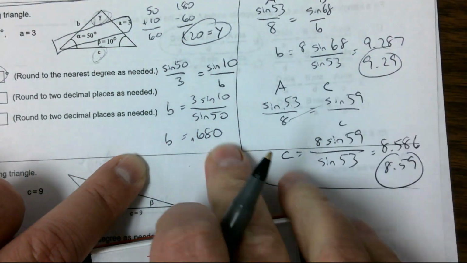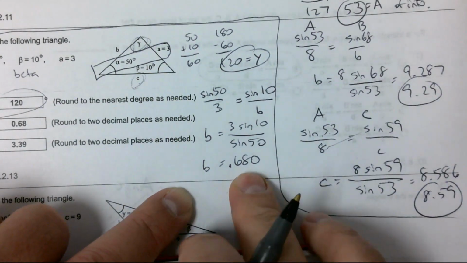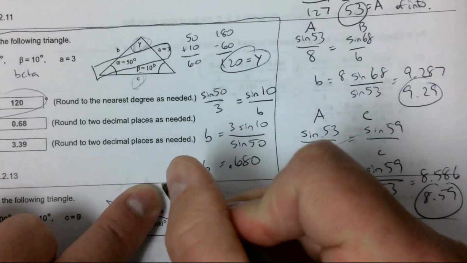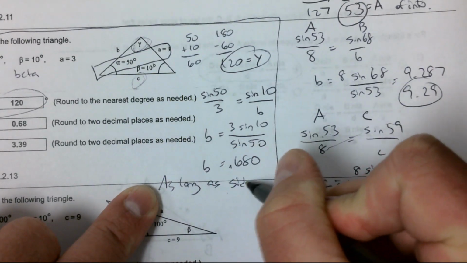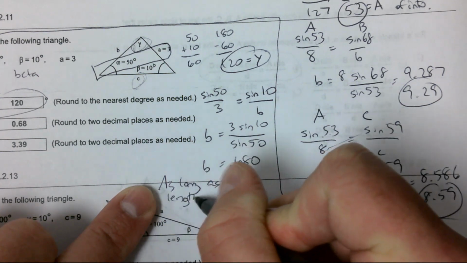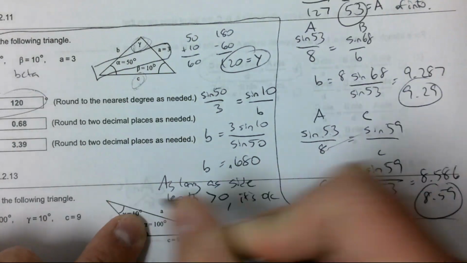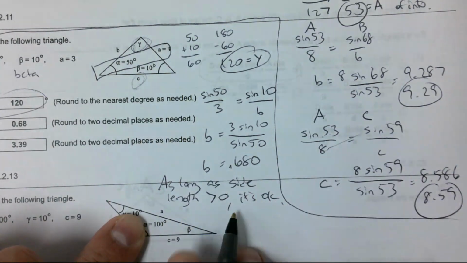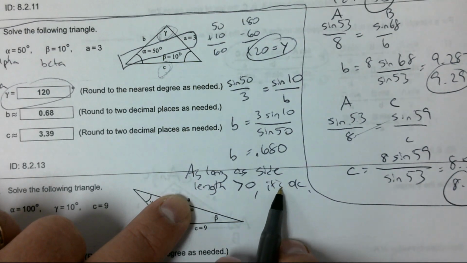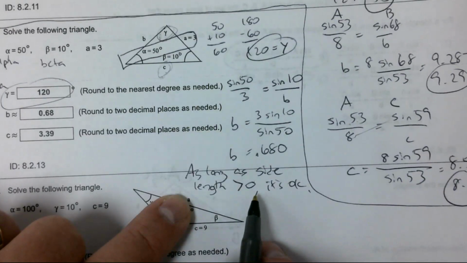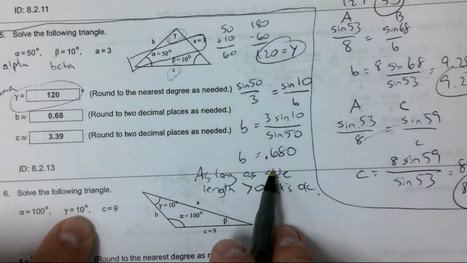Made me a little nervous at first because my side length was less than 1, but as long as the side length is greater than 0, it's okay. That's pretty general. You do need the triangle to exist, but anyway, as long as it's bigger than 0, it works. And so this is the 0.68.